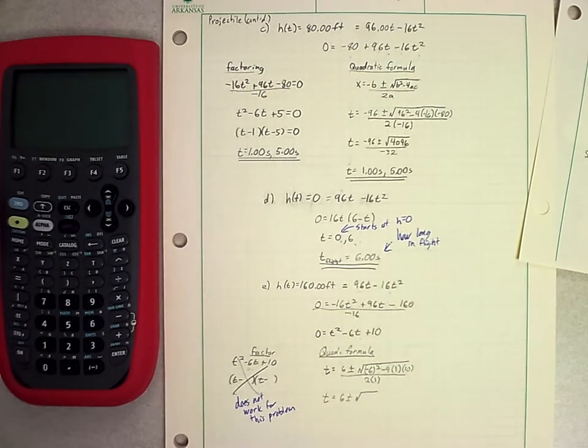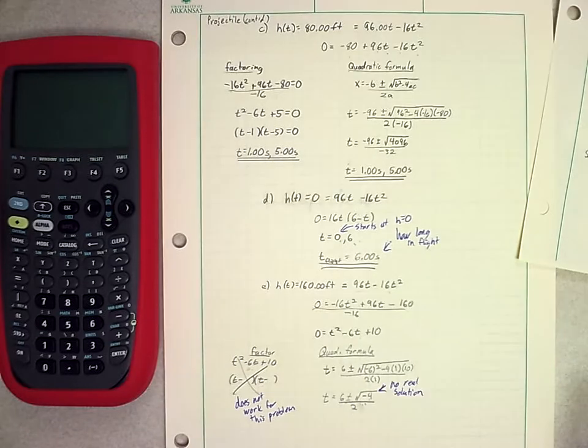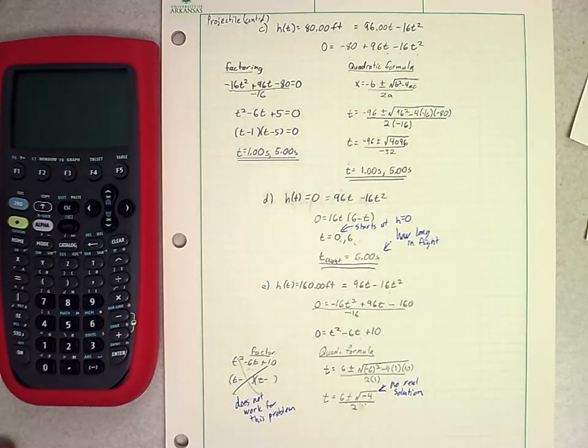And again, I'm going to go ahead and simplify what's inside the square root just to help us out. And as I do that, I get a negative 4 in here. So what does a negative 4 tell me? Well, it tells me this can't happen. For this case, we have no real solution. And mathematically, that might be the final statement that I need to make.